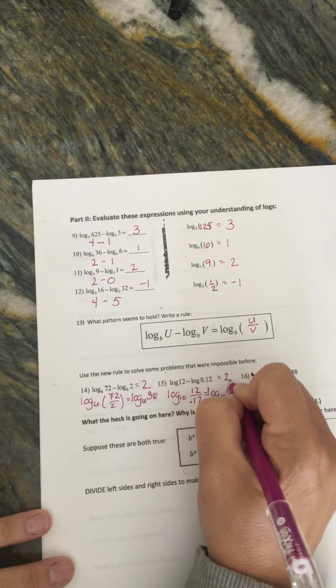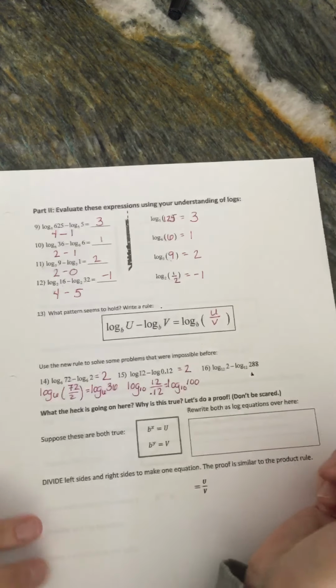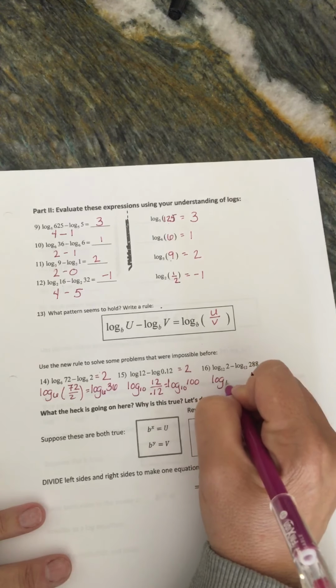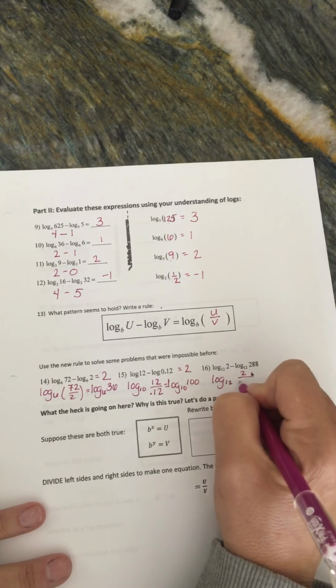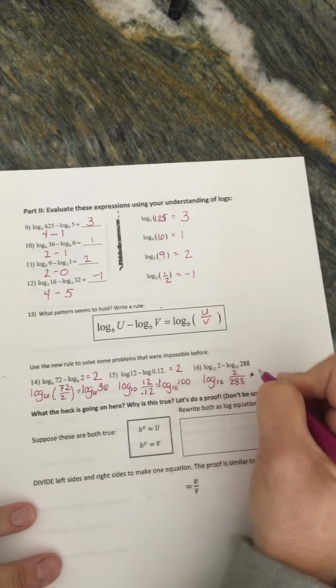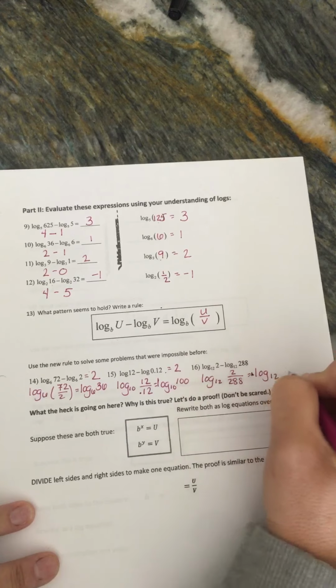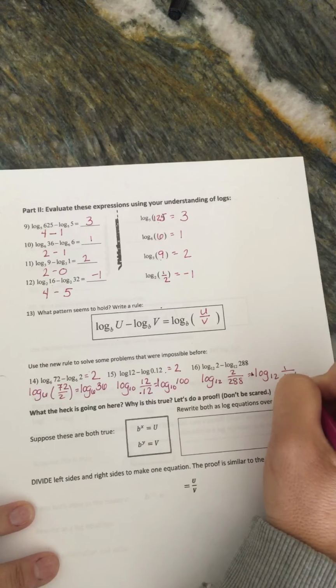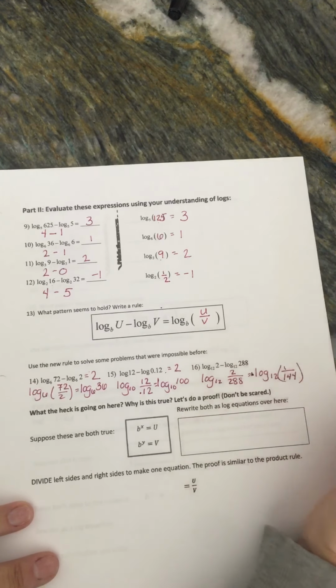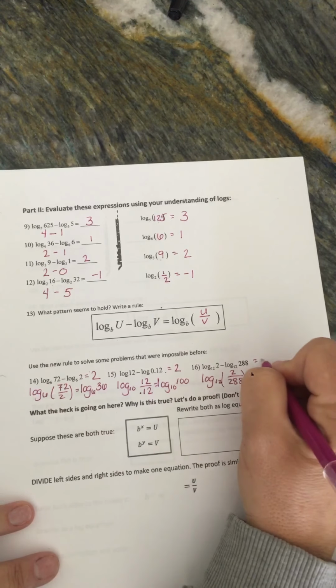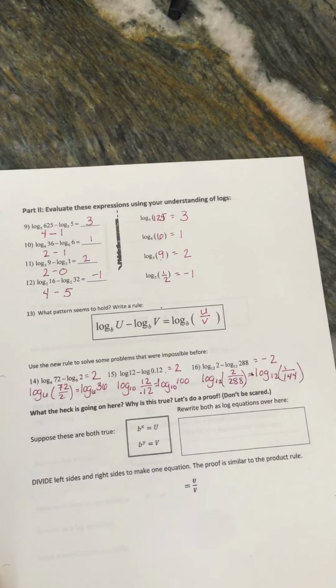So this will equal 2. Log base 12 of 2 divided by 288 is log base 12 of 1 over 144. So this will be a -2.